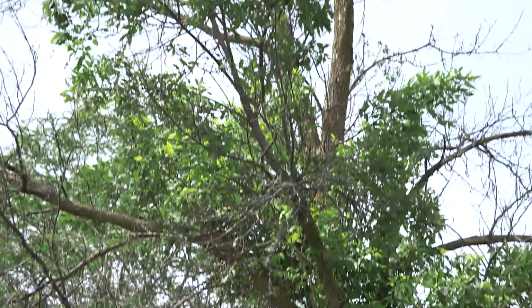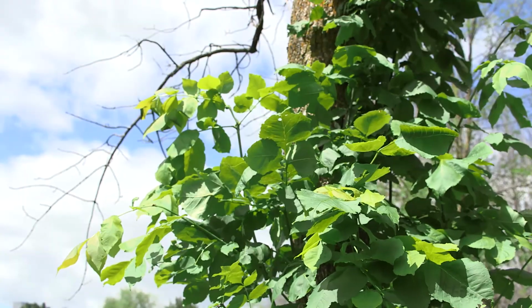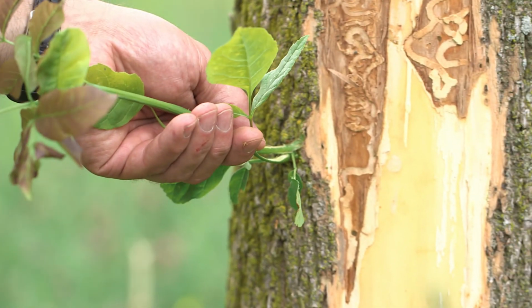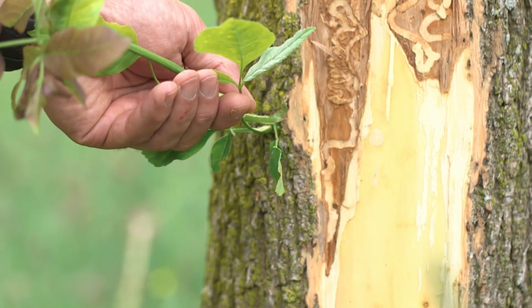A symptom of attack of emerald ash borer is the tree's response to the insect. So typically you'll see the top of the tree starting to die first, and then you get epicormic shoots, which are brand new shoots that start to grow from the branches or from the trunk of the tree.